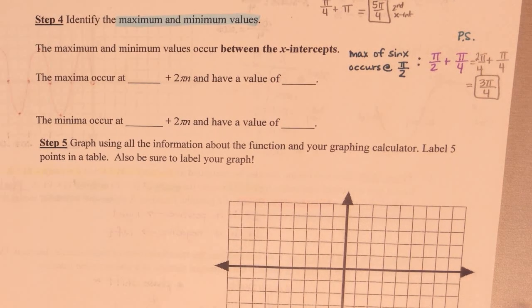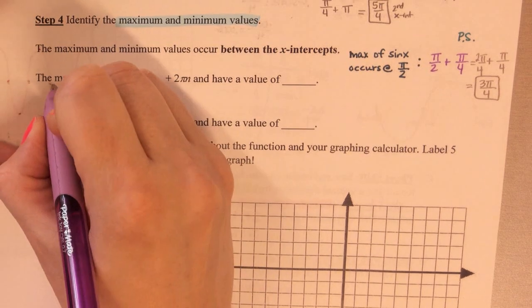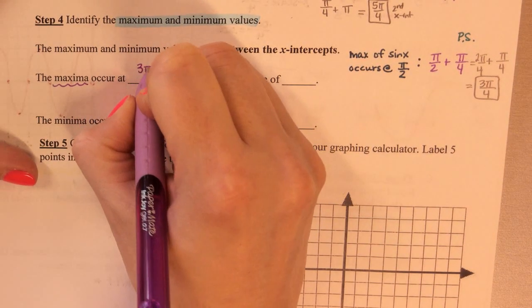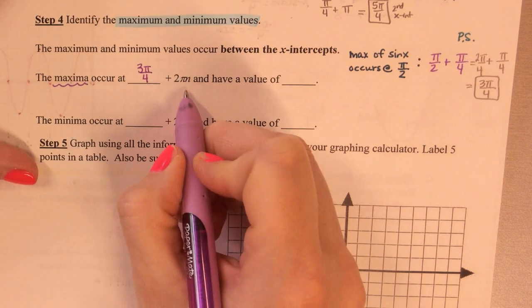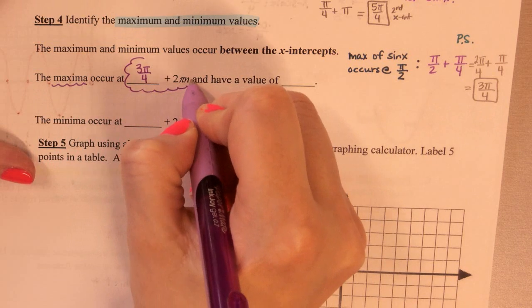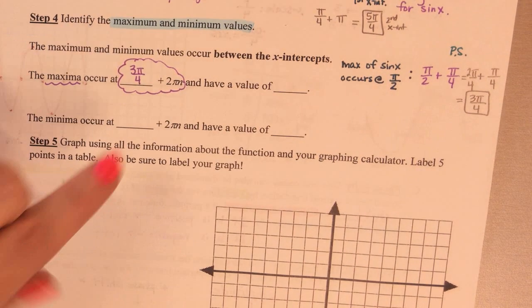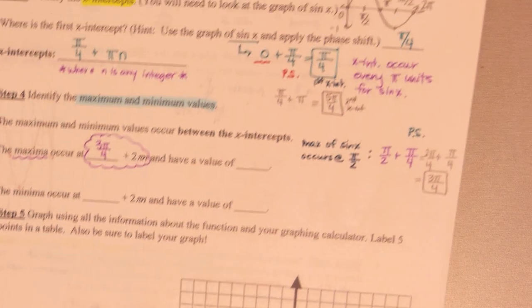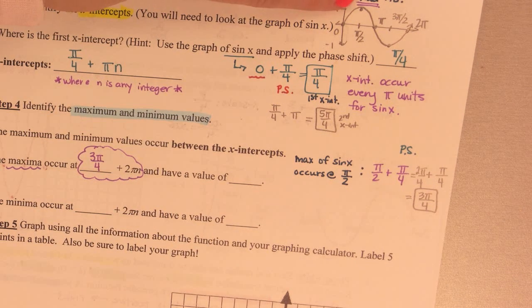Okay, so then the first thing that you have is the maxima occur at 3 pi over 4 plus 2 pi n. Now remember, before it was at pi n, the maxima and the minima are going to be 2 pi n, and that's because they occur once every 2 pi.